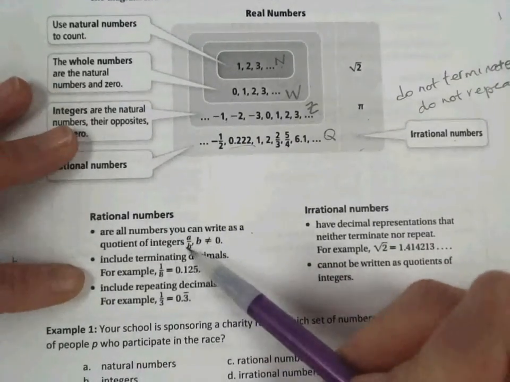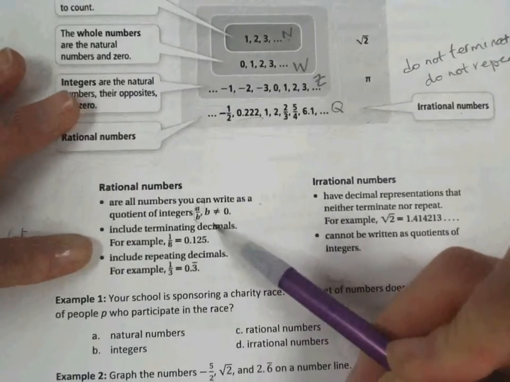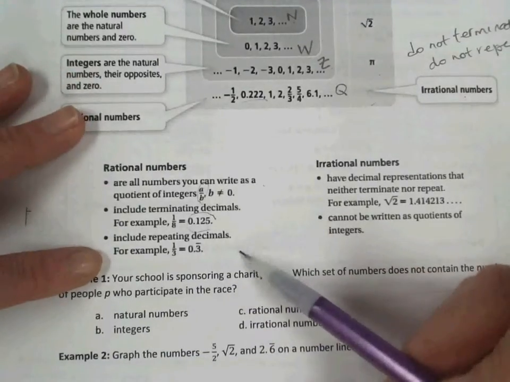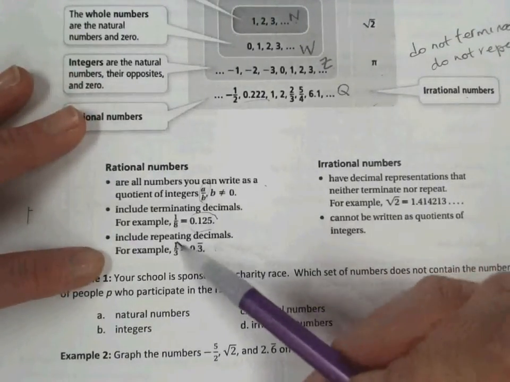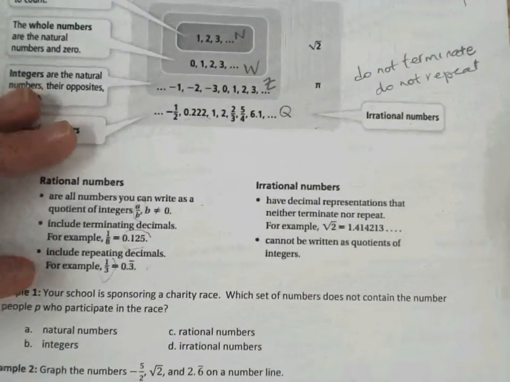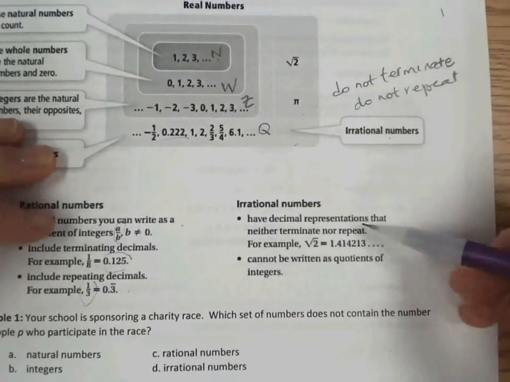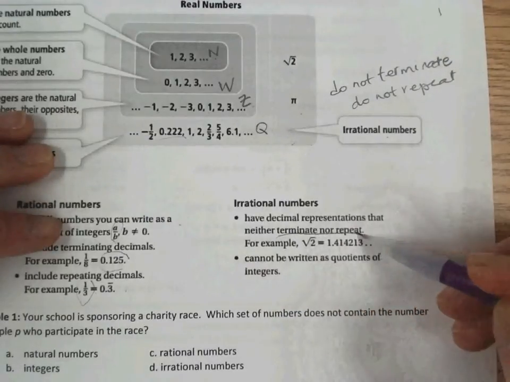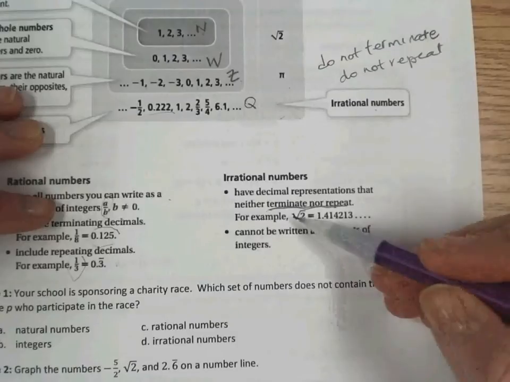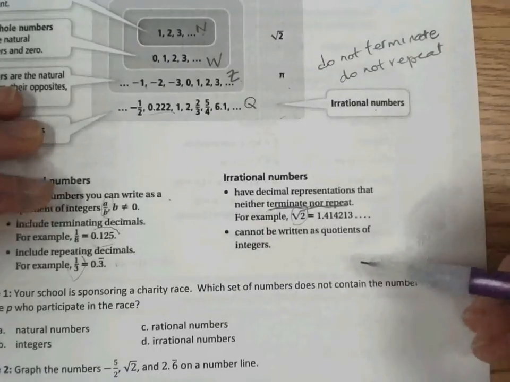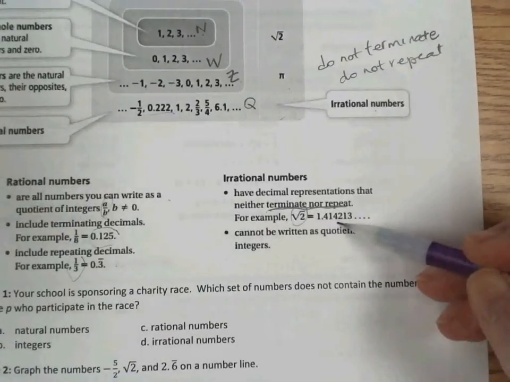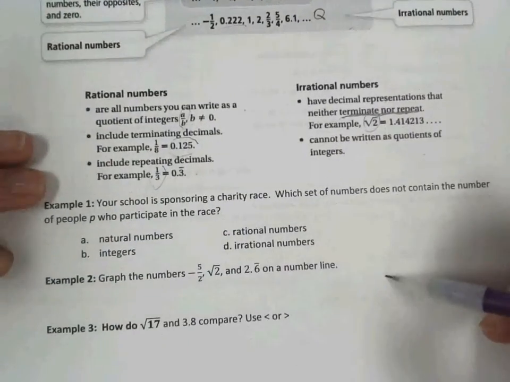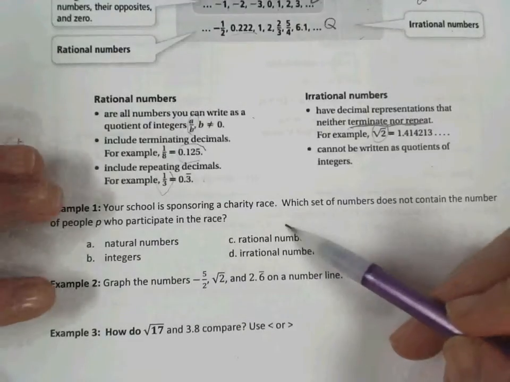So rational numbers are all numbers you can write as a quotient of integers, a over b, where b does not equal 0. They include terminating decimals, such as 1/8 or 0.125. And they include repeating decimals. For example, 1/3 can be written as 0.3 repeating. For irrational numbers, they have decimal representations that neither terminate nor repeat. So there that is again. For example, the square root of 2. The square root of any number that is not a perfect square will lead to an irrational number, and they cannot be written as the quotient of integers.